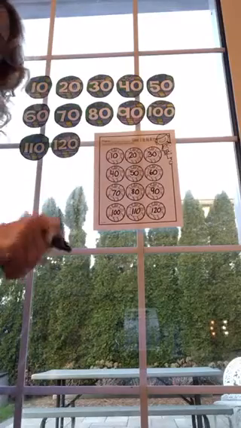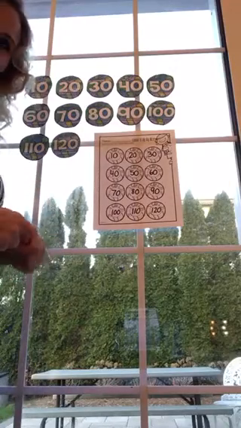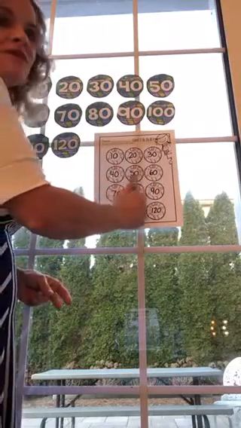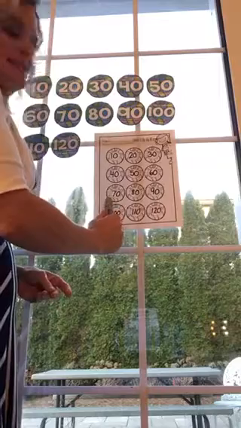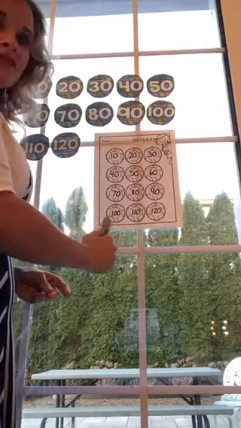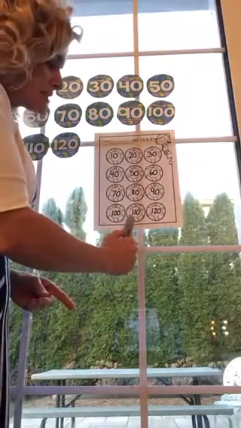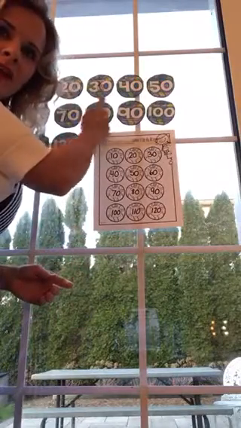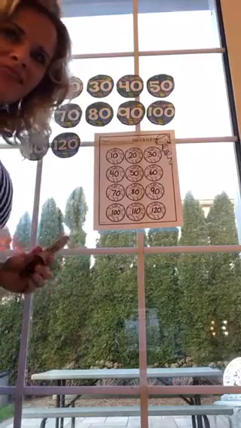Boys and girls, today we practiced counting by tens. 10, 20, 30, 40, 50, 60, 70, 80, 90, 100, and the bonus, 110, 120. We put our numbers in order by counting with groups of 10, and you did a great job with it. Thank you.